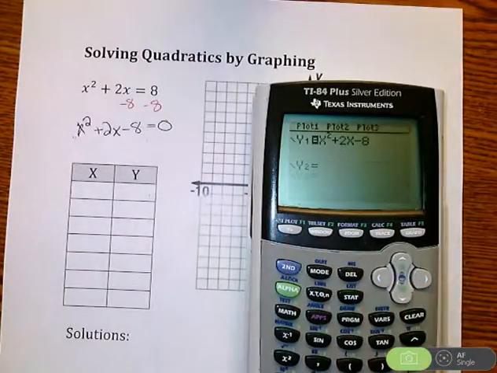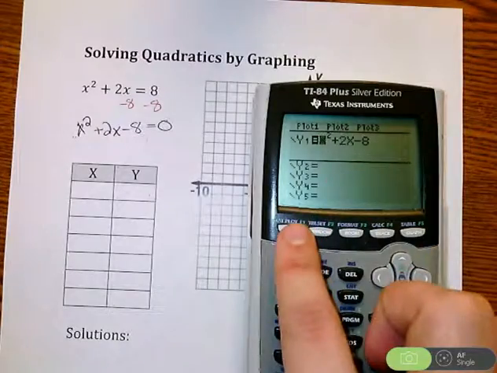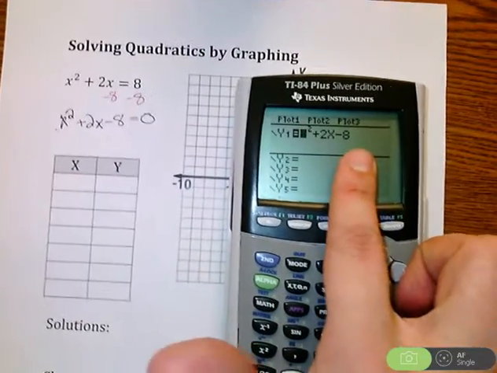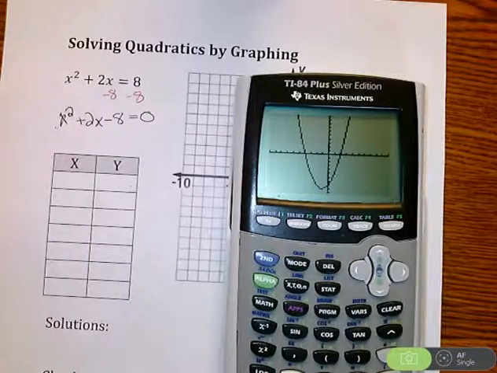So to graph it, we're going to go to y equals, and we're going to type in x squared plus 2x minus 8. The y equals button, x squared plus 2x minus 8. To graph it, top right is the button to graph. Now this is the graph I have, which is great. I see a lot of things here that are important, and we'll talk more about what's important in this graph when we have it on my paper.